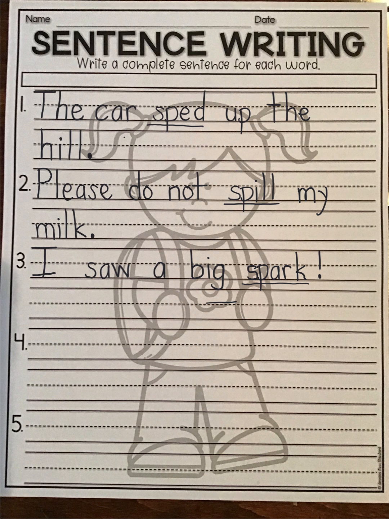So next to number 4, we are going to write that sentence. Capital at the beginning of your sentence. I, finger space, like, finger space, to, finger space, spin, finger space, around.